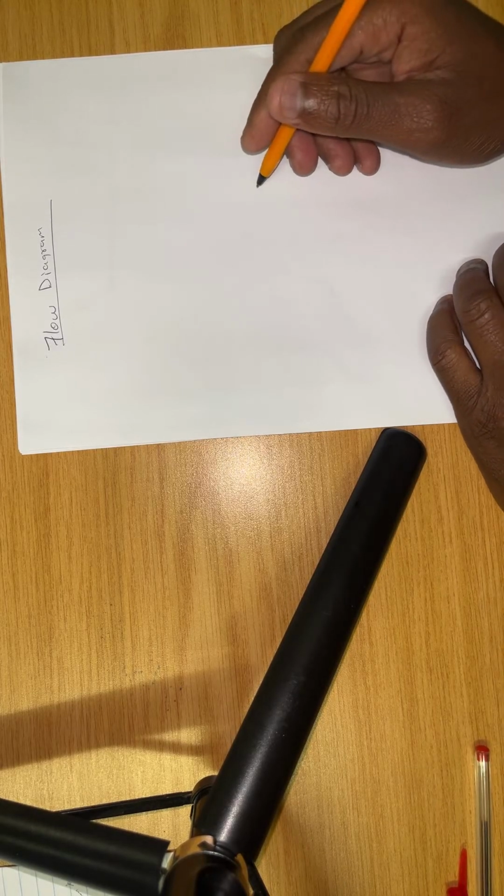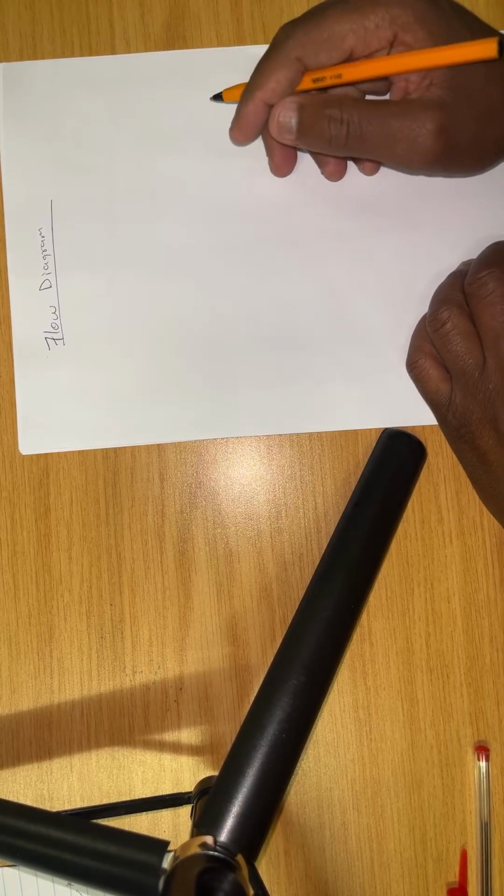Okay, the flow diagrams. Yes, I'll start with the flow diagrams. You can share this live. Unfortunately, today I did not open the comments section, but it's fine.